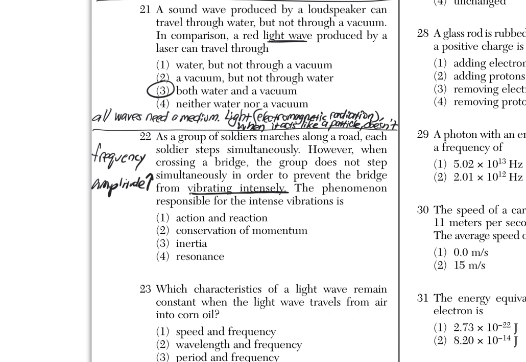If you had a lot of inertia, it resists a change in motion. So inertia wouldn't cause the intense vibrations. And then conservation of momentum is true in collisions, but I don't know if that's going to cause intense vibrations. I could see people saying action and reaction as being a possible answer. I'm not even really going to argue that.